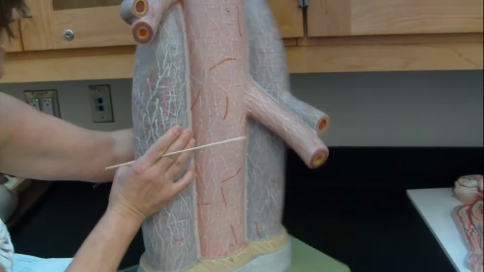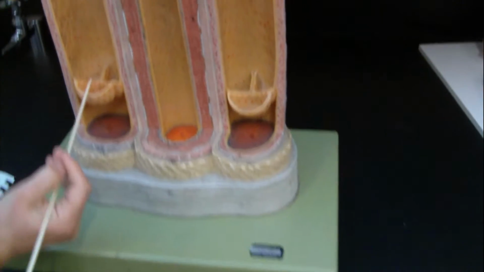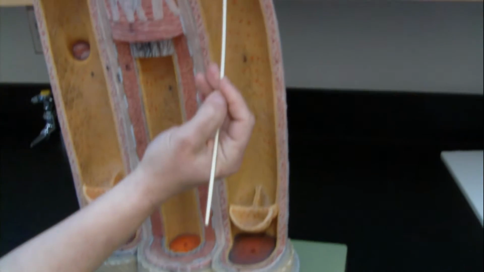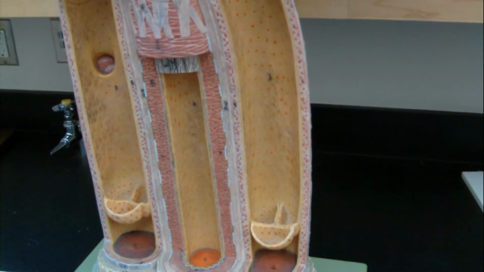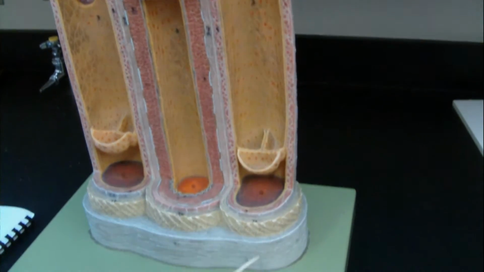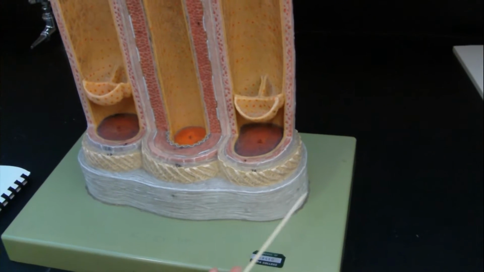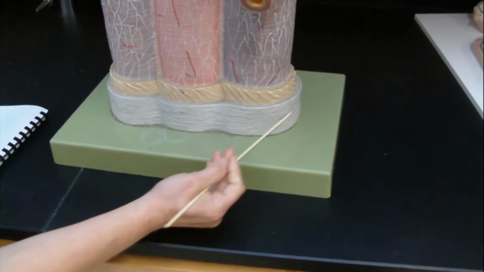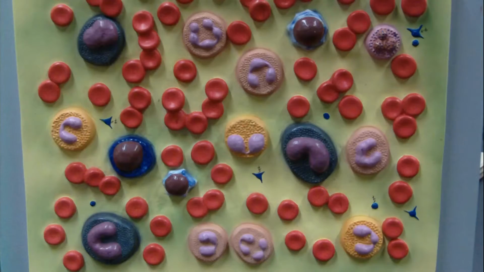All right, last two more. You have the valves of your veins right here, right here, right here, and right here. Valve of a vein. And lastly, you have your common connective tissue sheath for your artery and vein, which wraps right around to the back.